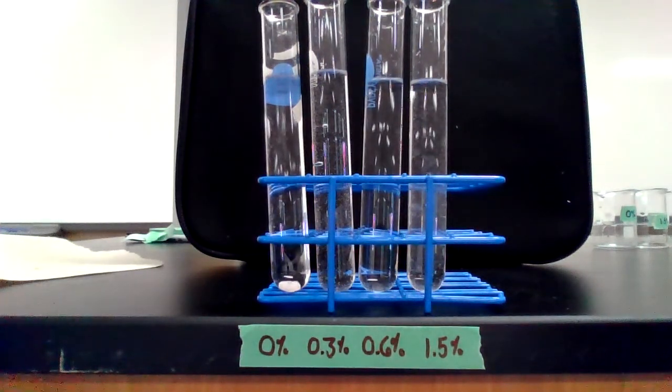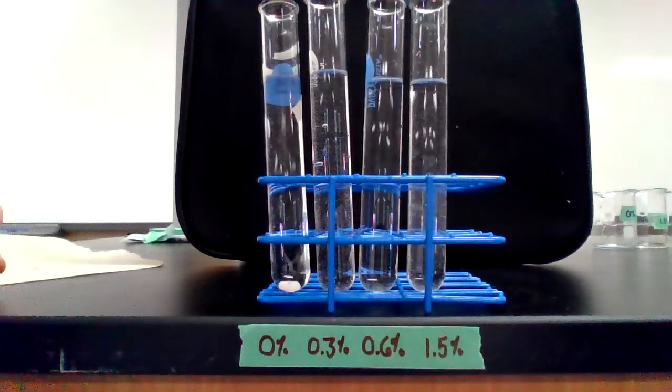And here comes the second trial for 0.3% hydrogen peroxide, trial 2.